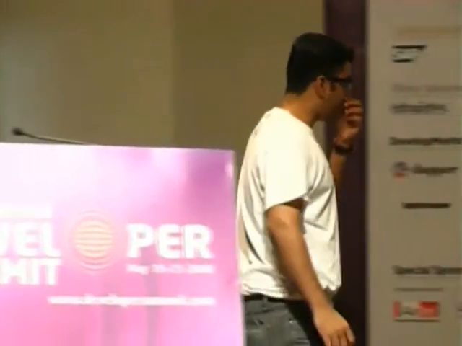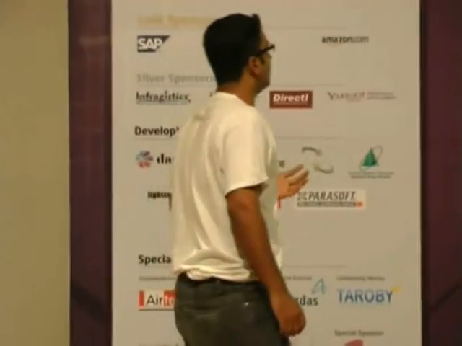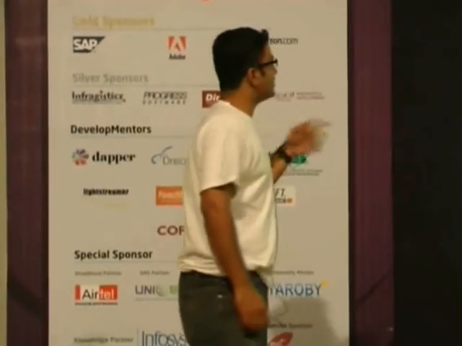Before we get into more of the details, just to give you a quick overview of where we are right now. Has anyone heard of Windows Mobile 6.1?